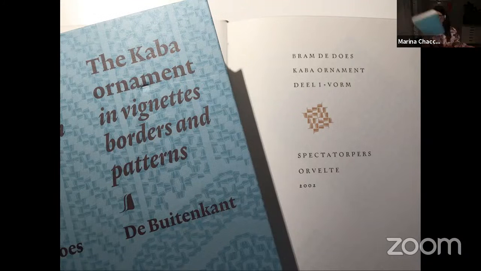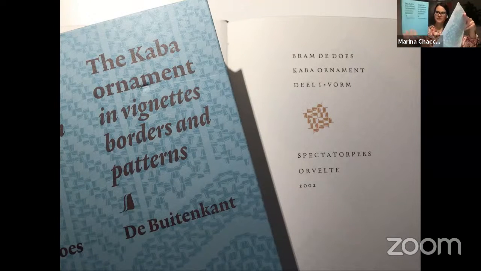So then, yeah, this is book number 3, but number 2. And book number 3 is this other one. Oh, and something: this is letterpress printed by Bram for the cover of this book, but I will show you some examples of that in a minute.